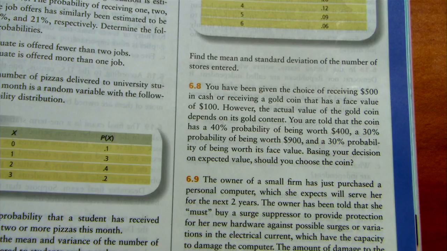Okay, so what is X? What are we interested in studying? What is the random variable we're interested in studying? Rachel? Yeah, the value of the coin, right? Gold content leads to that. But X, the random variable, is the value of the coin. That's what we're interested in studying.